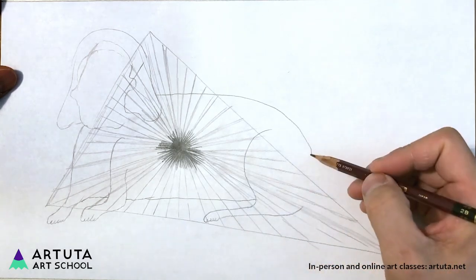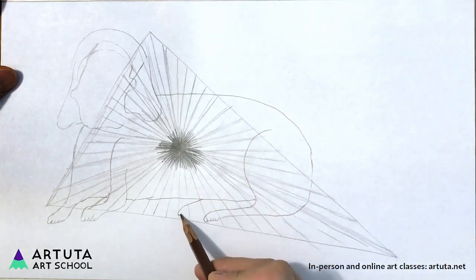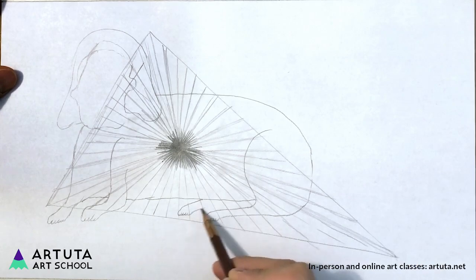It's more like a dog rather than a Sphinx, maybe.